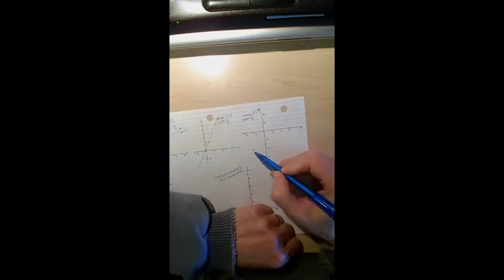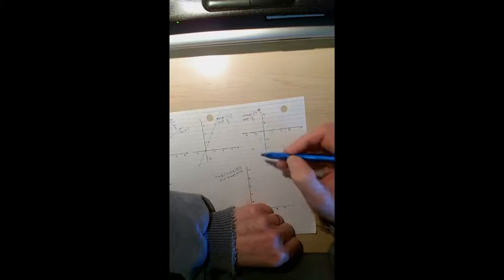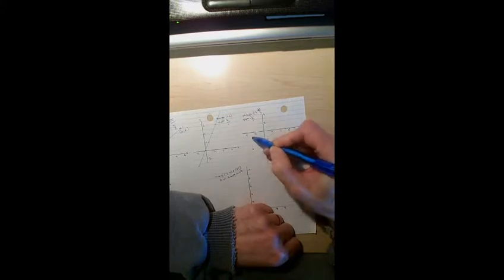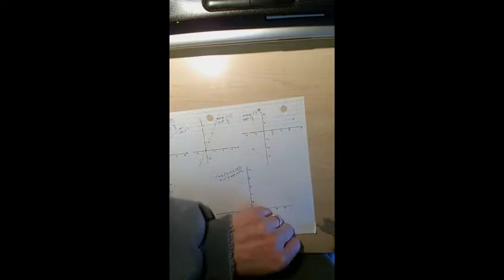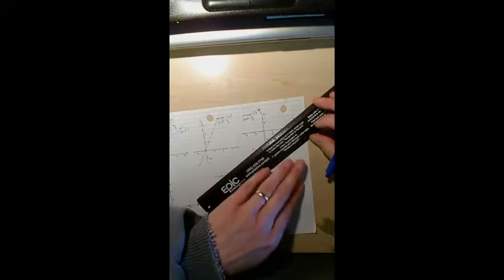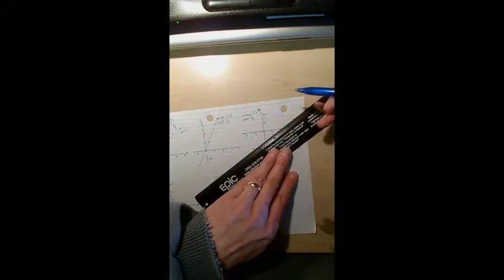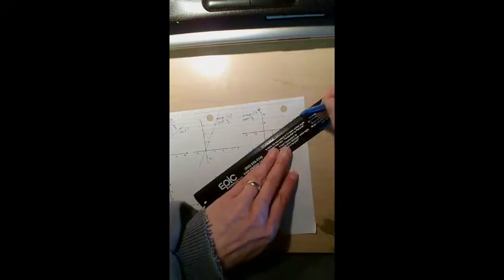So I started with my point at -3, -4, and then a slope of 3 over 5 means I go up 3 and over 5. 1, 2, 3, over 1, 2, 3, 4, 5. Those points all line up. And I've drawn a line without having to do a table of values. All I needed was one point that I know is on the line and the slope.